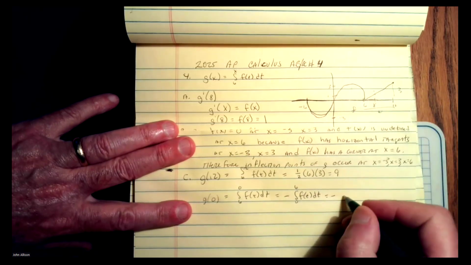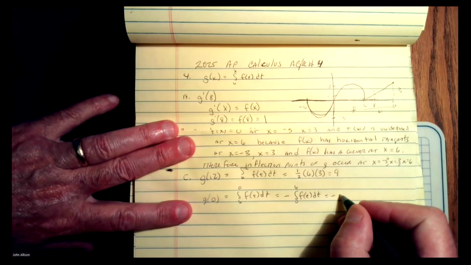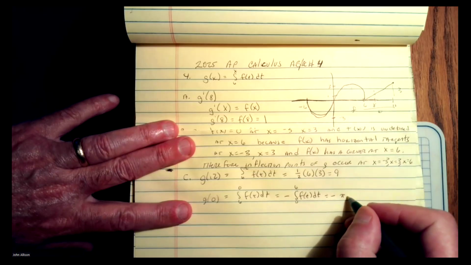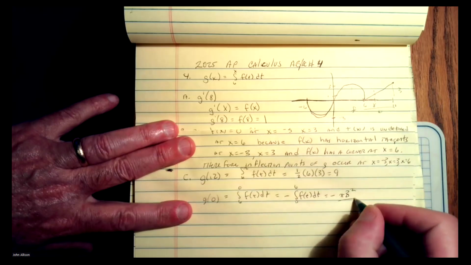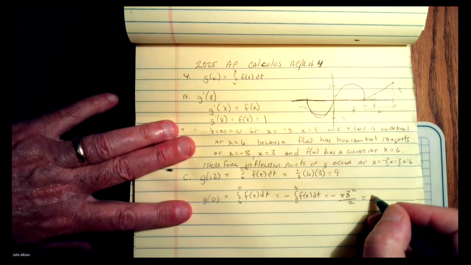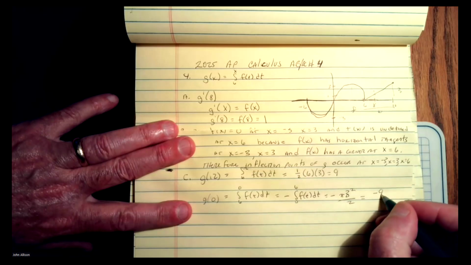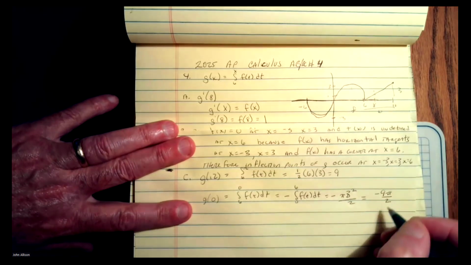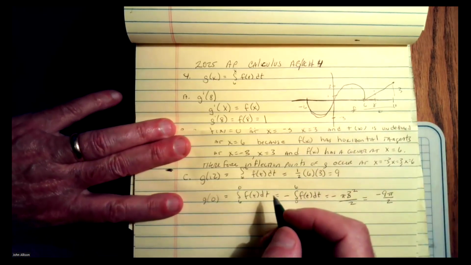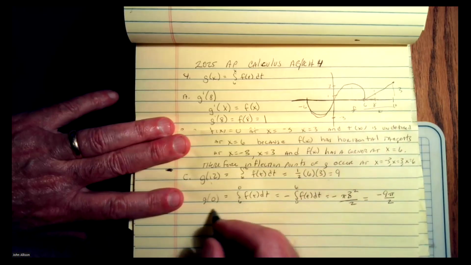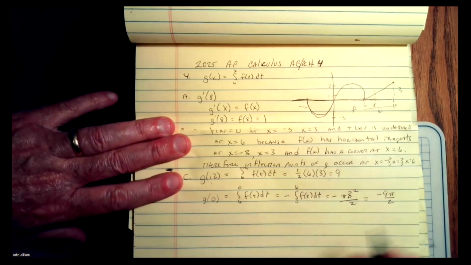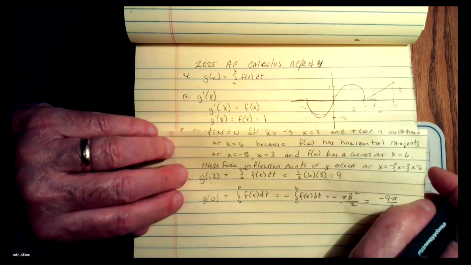So that equals negative pi times r squared, which is 3 squared, divided by 2, which equals negative 9 pi over 2. And that should be g of 12, that should be g of 0. So we have those labeled.